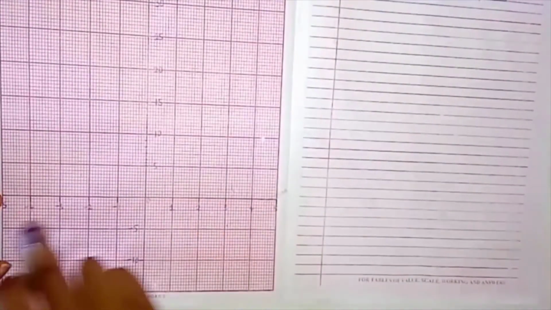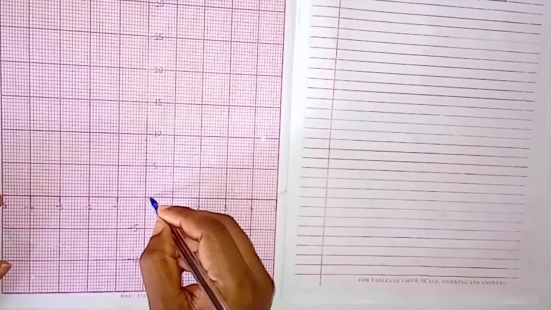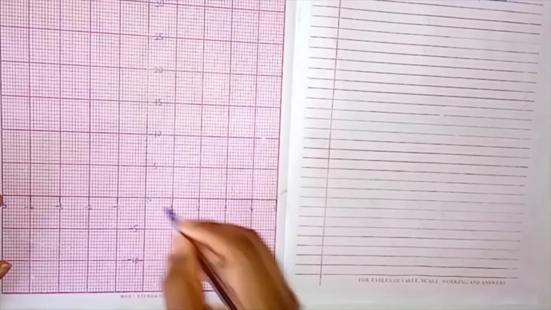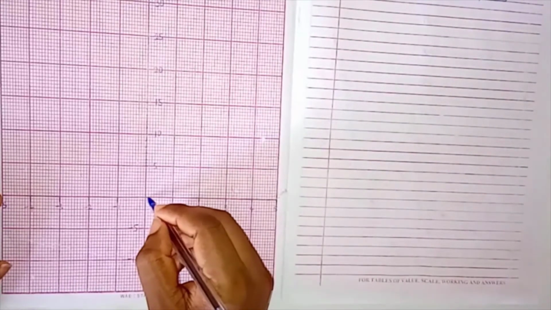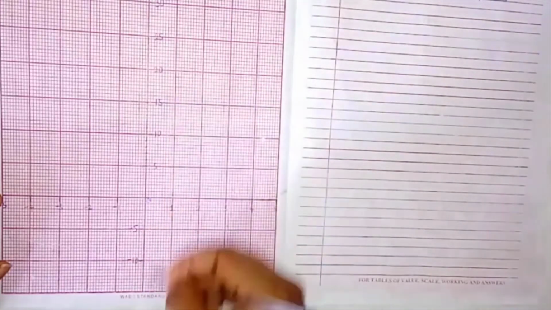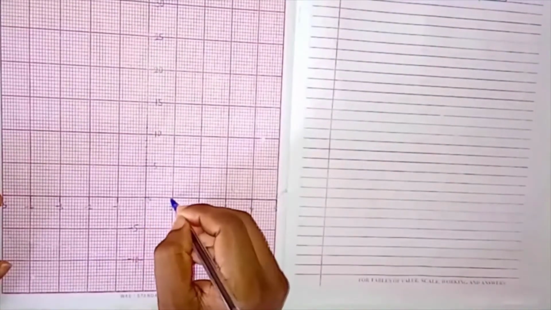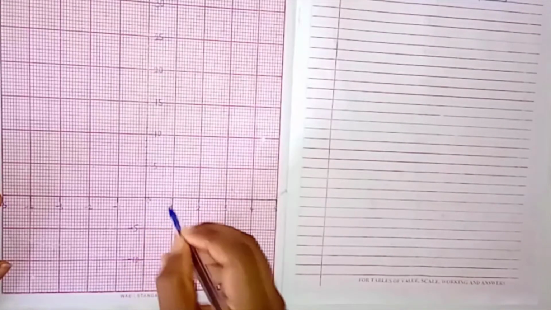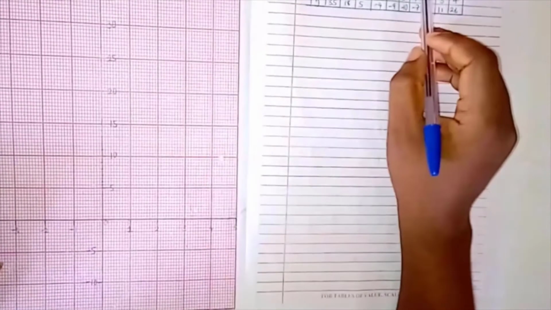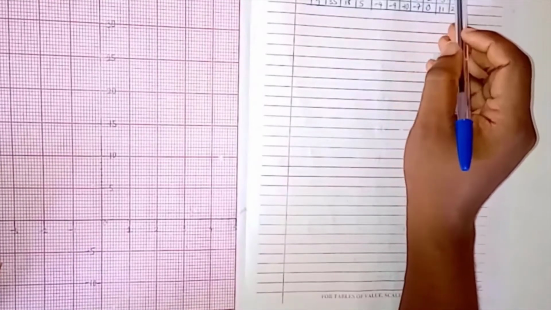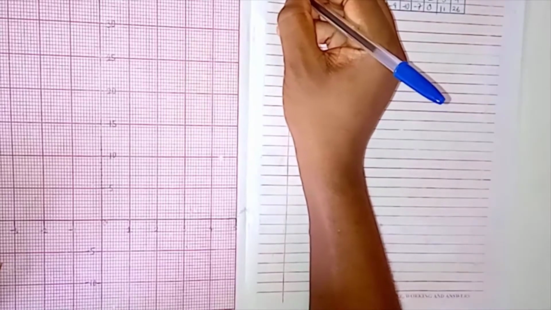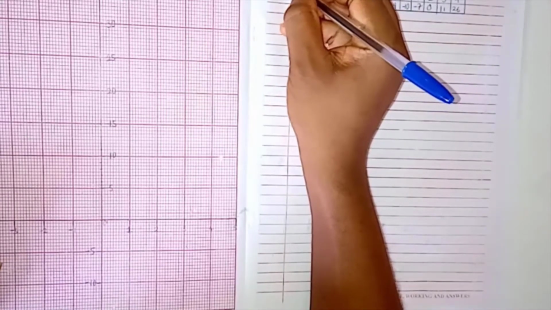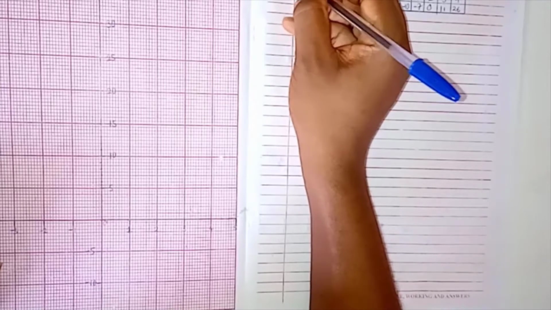Now on the x-axis, how do we get the value for each of these little boxes, each of the lines? In 2 centimeter we have 10 lines, that's 10 of these boxes. Our x-axis says 2 centimeter to 1 unit. So all we need to do is 1 divided by 10. And 1 divided by 10 gives us 0.1.